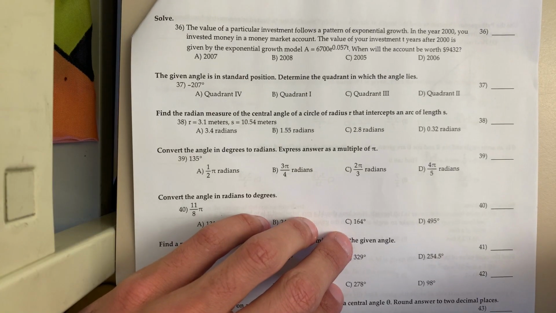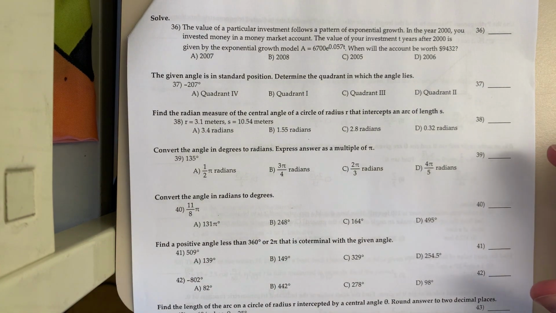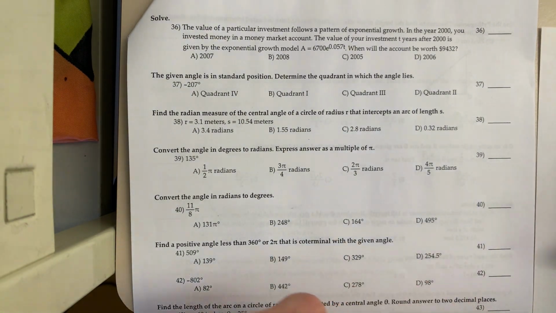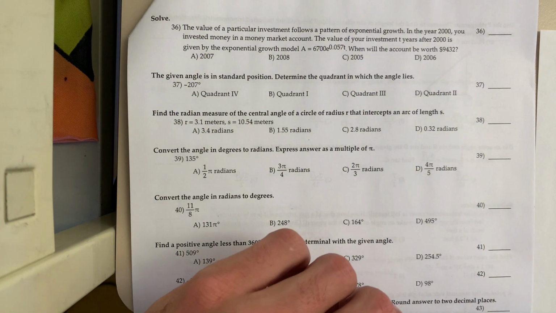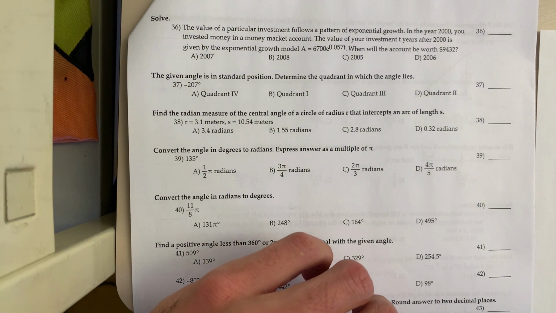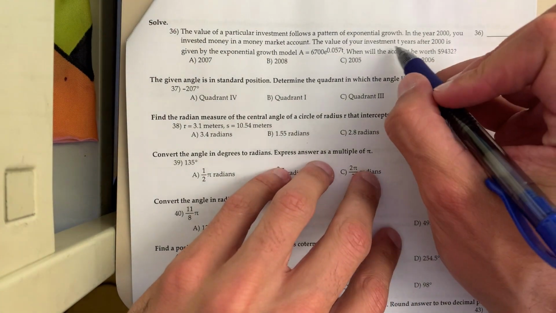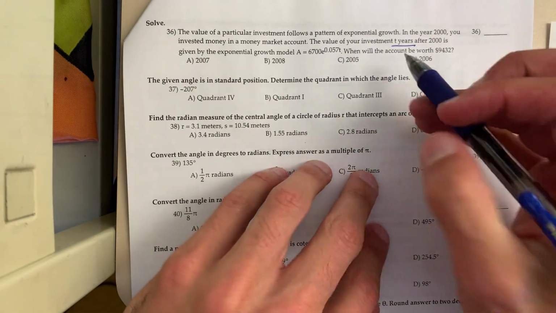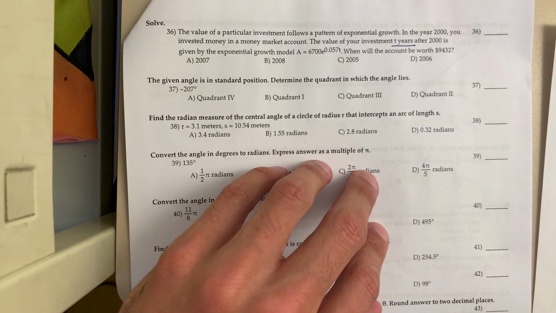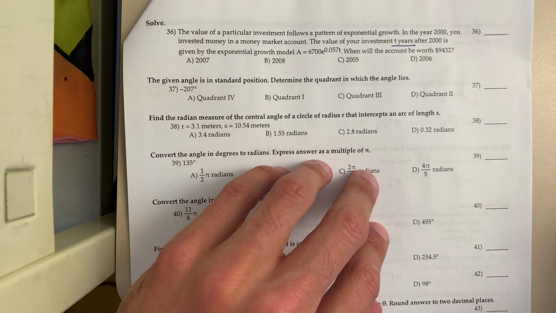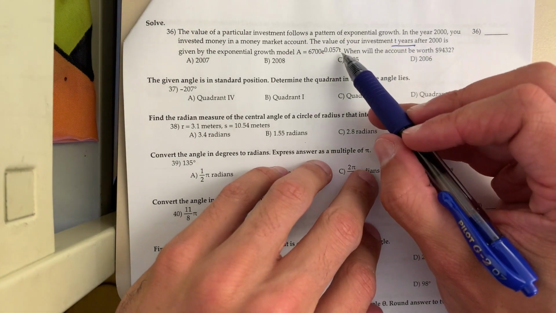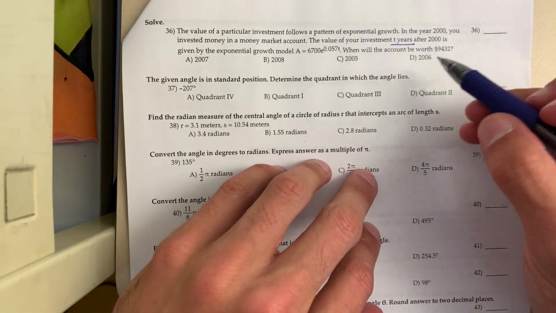All right, so 36 is going to involve a little bit of work because it's going to involve us moving backwards and solving for a variable. And so again, just reading through, it's an investment. There's this exponential equation. T is the number of years, right? So you see that's a variable here. But it's not saying how much will the account be worth in 10 years, right? That would be like substituting in 10 for T and just throwing it all in the calculator.